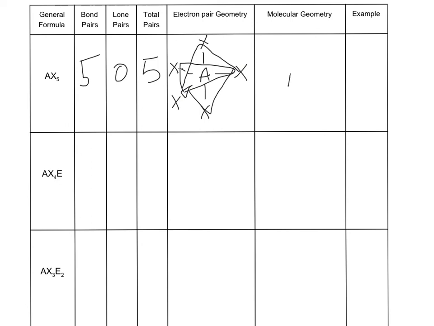Our molecular geometry is exactly the same. So we can just draw it like this. Now the name of this one is called trigonal because the equatorial part in the middle here forms a triangle.